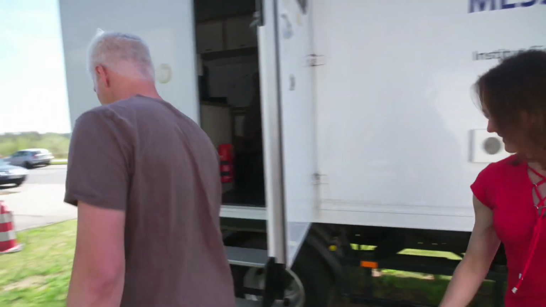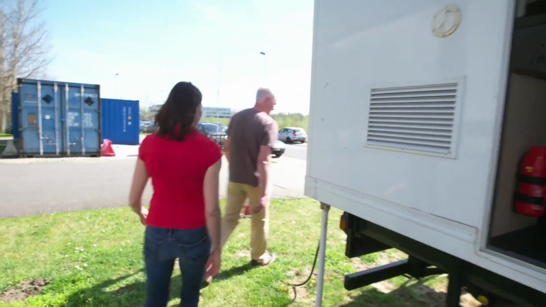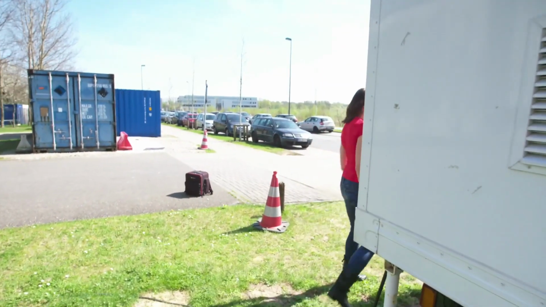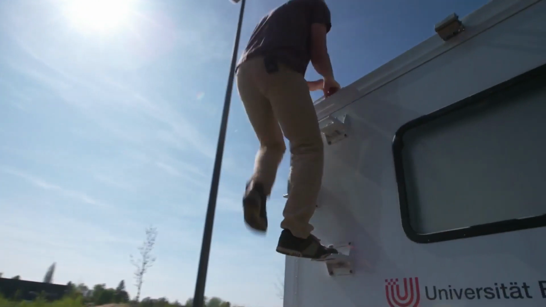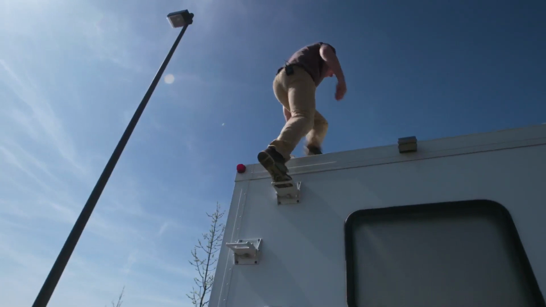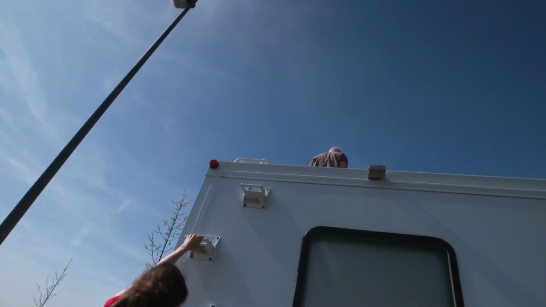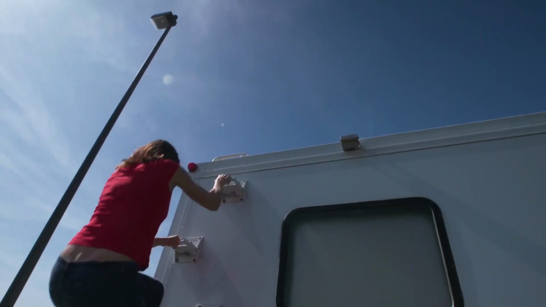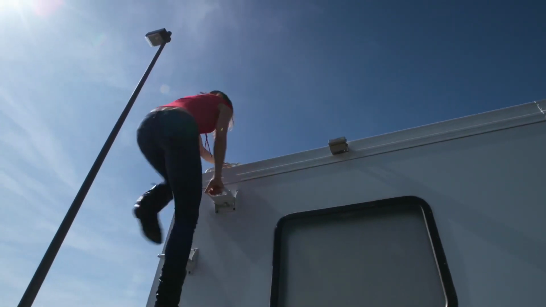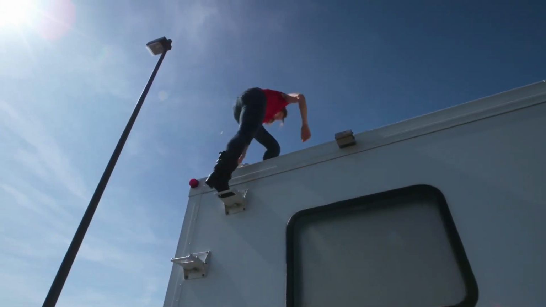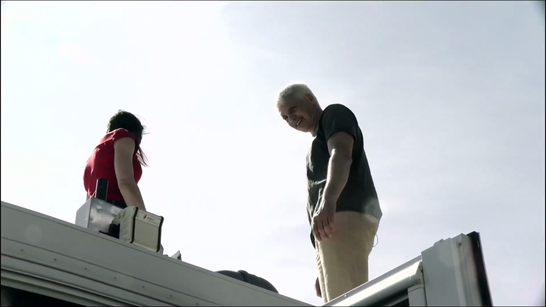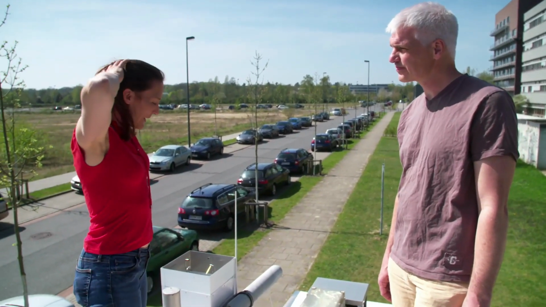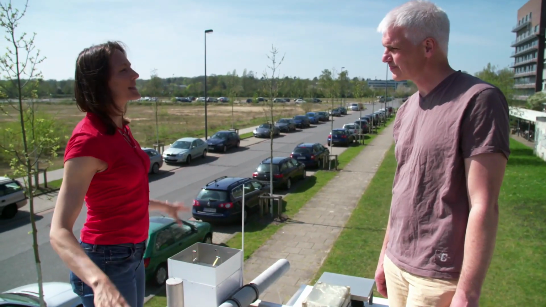Can we go and have a look? Yeah, sure. It just does sway, doesn't it? Yeah. So here we are on the top. What are the important bits here?